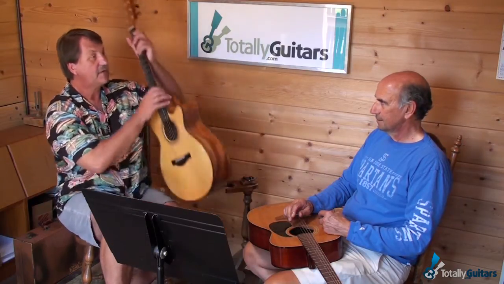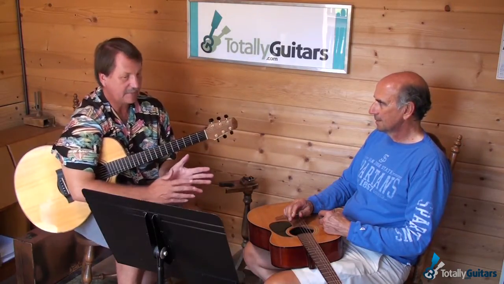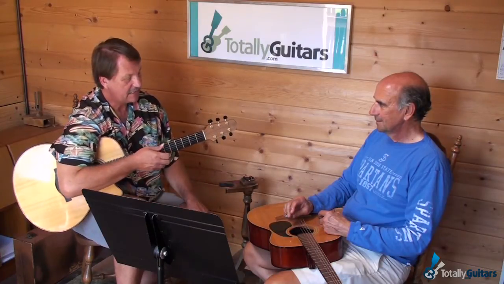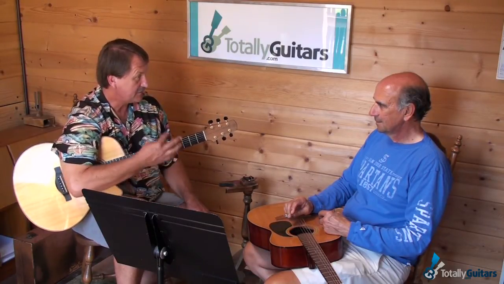Right. We talked a little about this last week: the difference between the two tunings is the relationship of the notes to each other.